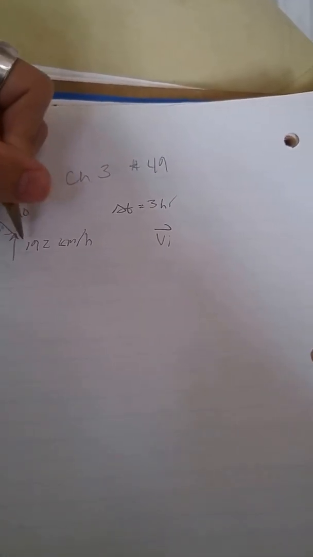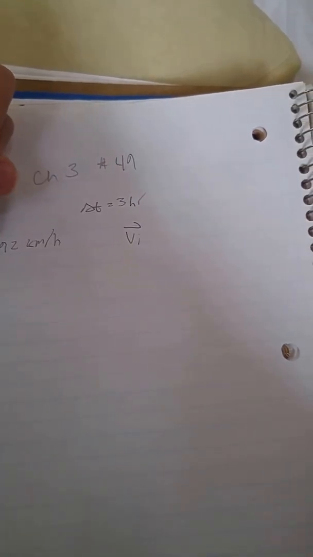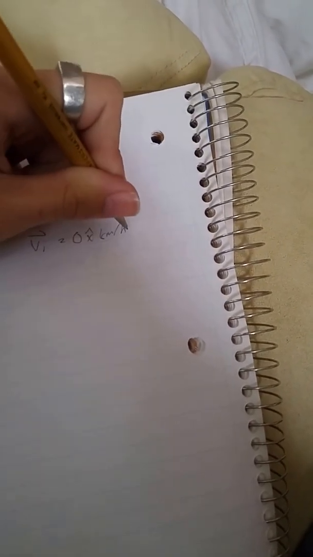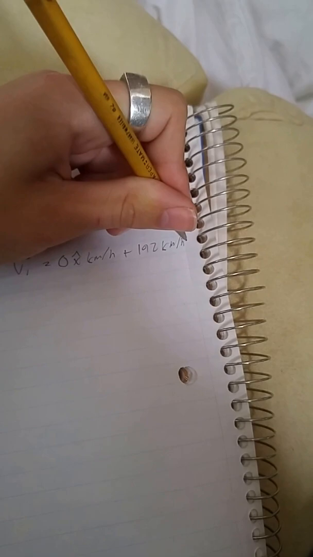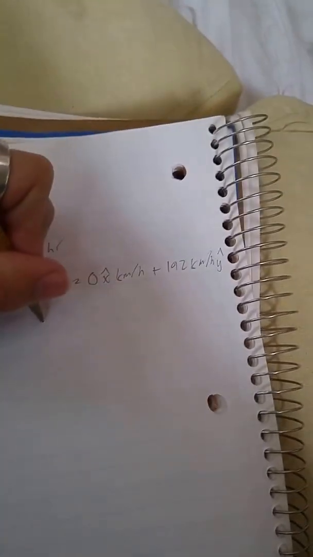This is going to be the 192 kilometers an hour that we started out with. It's in the north direction, and therefore, as it travels straight up, it has no x component. So we can go ahead and write 0 x hat kilometers an hour. But it does have a y component, which is going to be a flat 192 y hat.